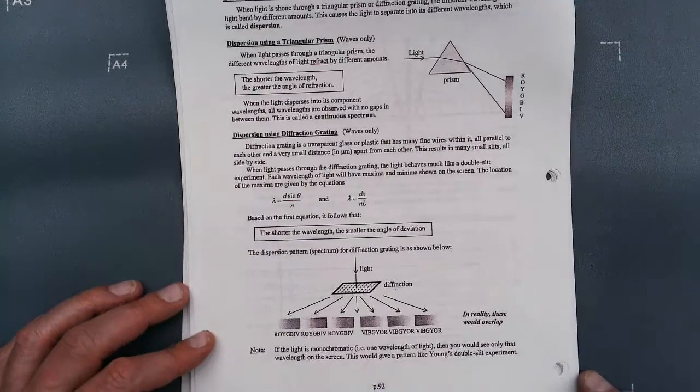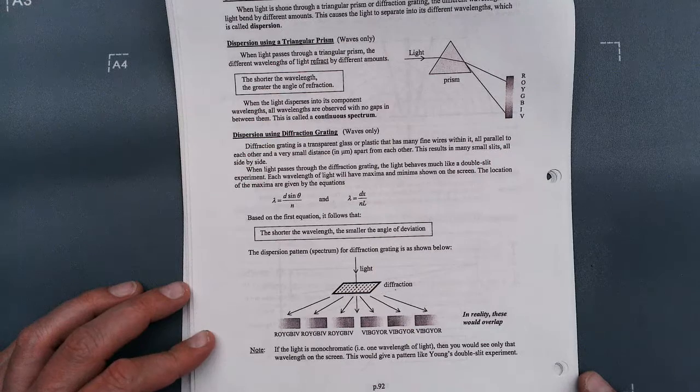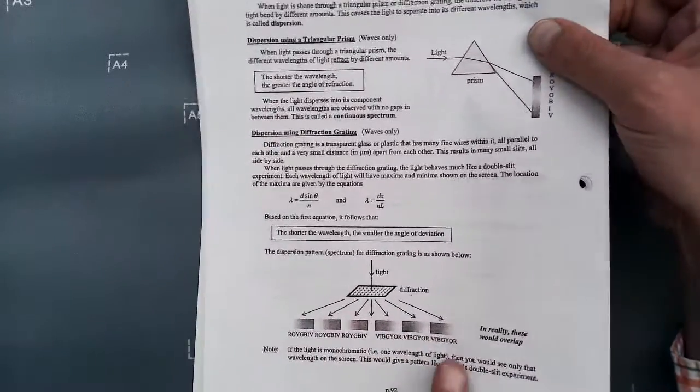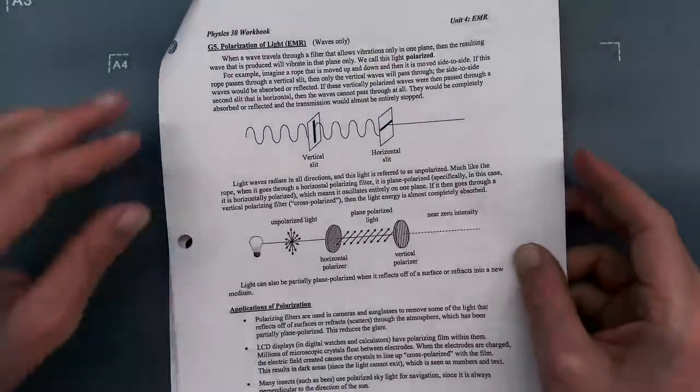Note, it says if light is monochromatic, one wavelength of light, then you'd see only that wavelength on the screen. This would give a pattern like Young's double-slit experiment. So the shorter the wavelength, the smaller the angle of deviation for diffraction.